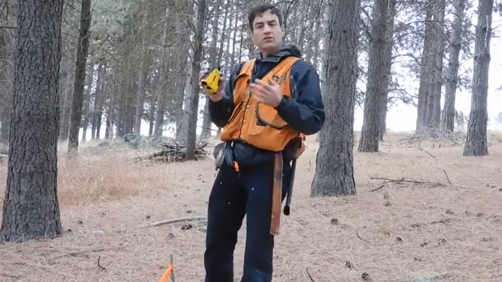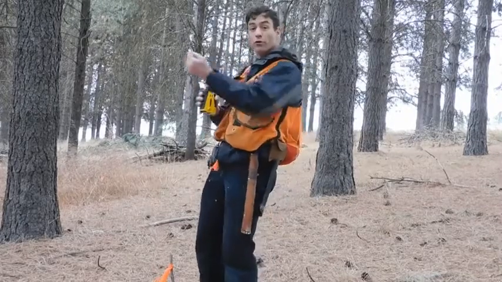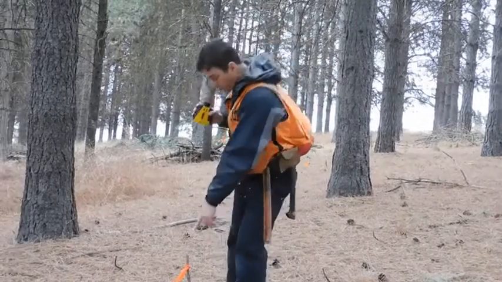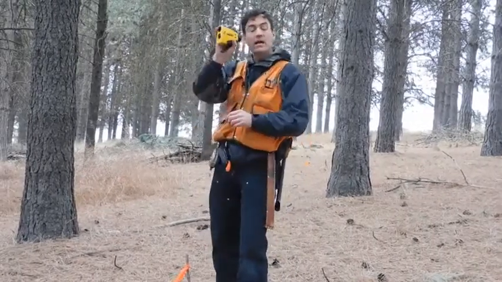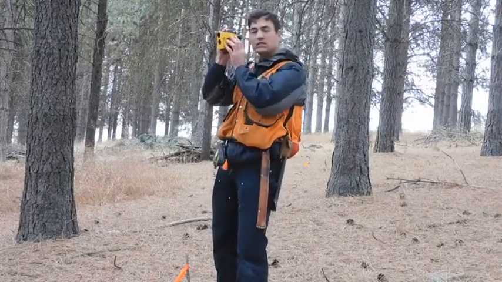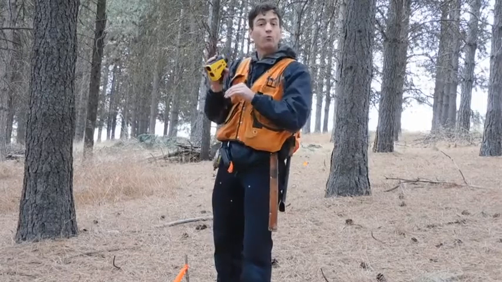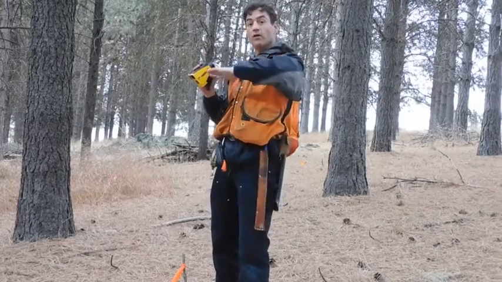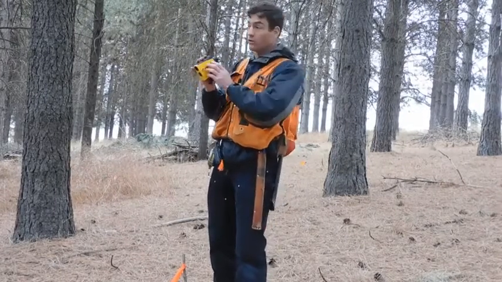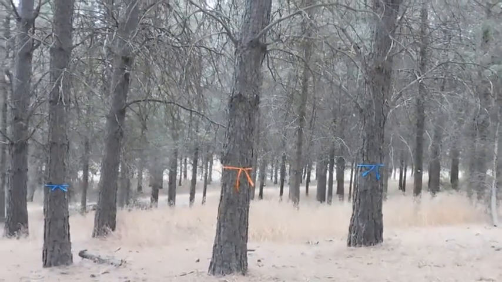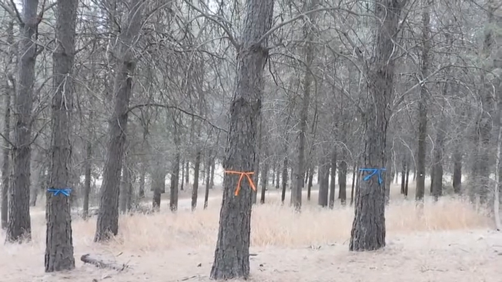When we use the laser hypsometer to measure whether a tree is in or out of the plot, we simply stand over the plot center stake, and we look through the device, make sure it's on the horizontal distance setting, and then we shoot it right at the tree's breast height, 4.5 feet above the ground. So for example, I'm beginning in the north, and you can see that the first tree there, tagged with blue, is going to be the tree that I'm going to shoot.